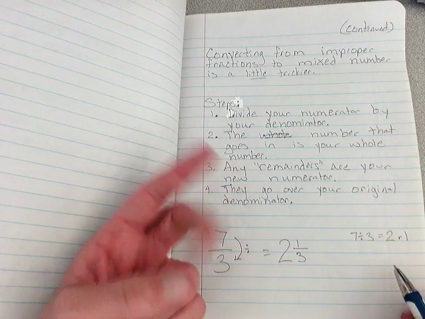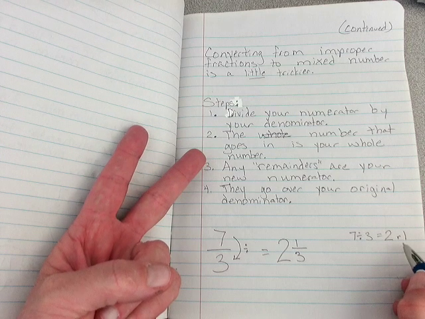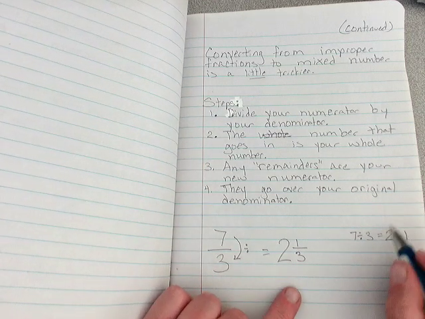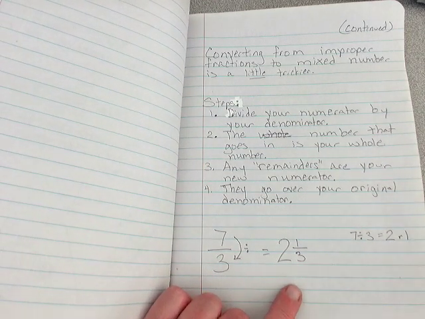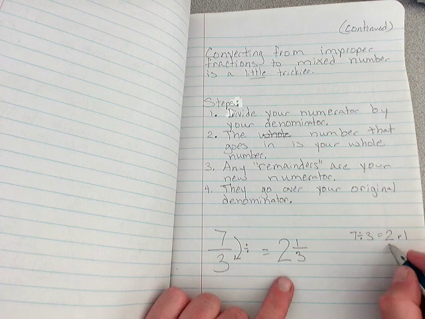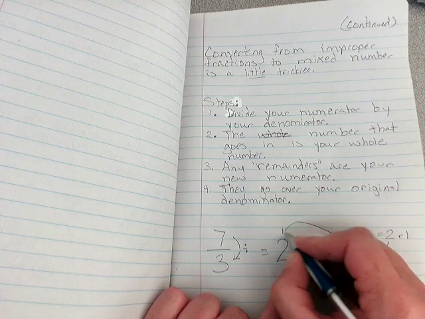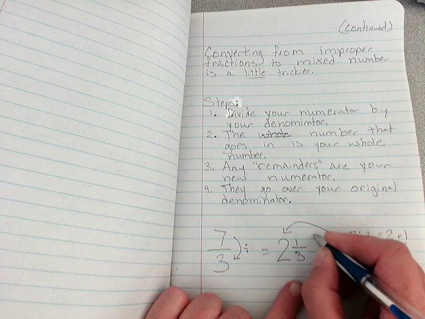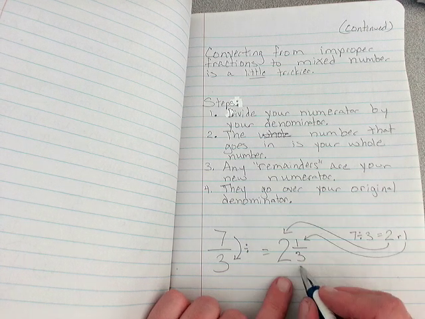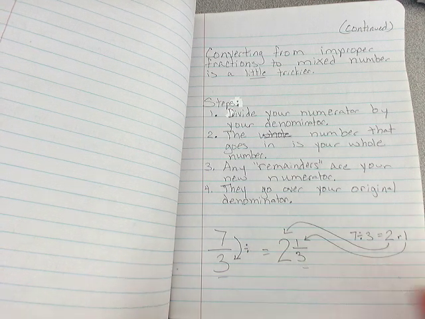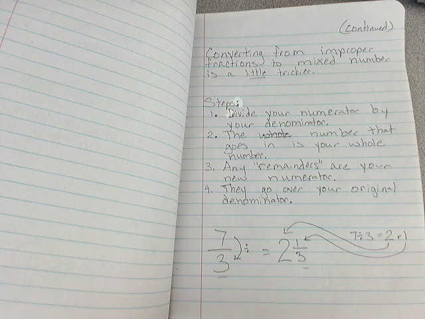Because you have 3, 6, and then 1 remainder. So this is the secret key that becomes your new mixed number. 2 is your whole number, your remainder is your numerator, and denominator stays the same because the kind of pieces didn't change.